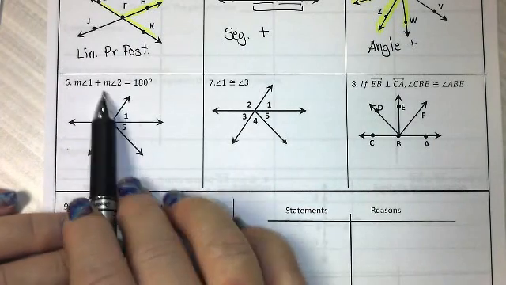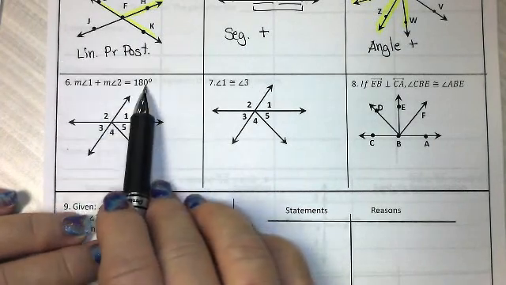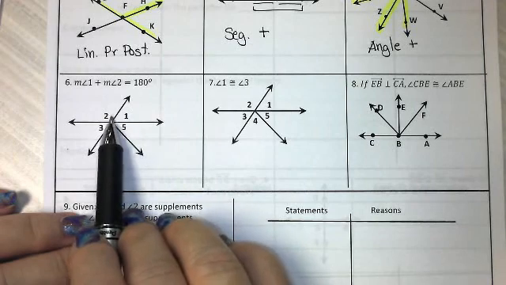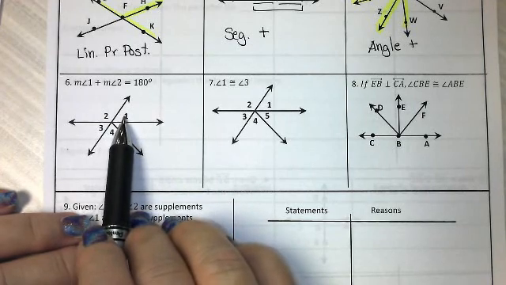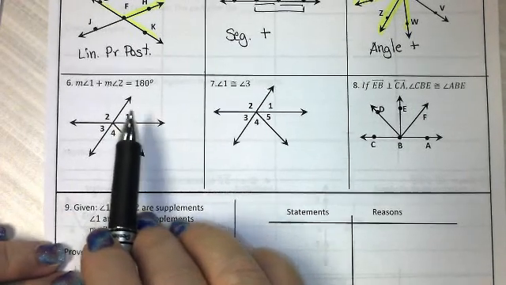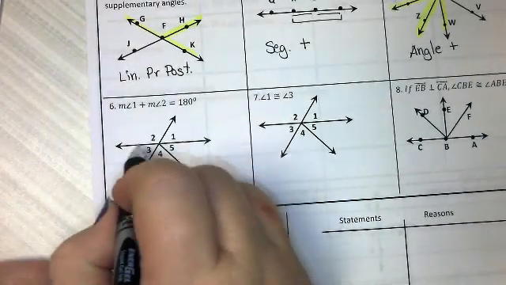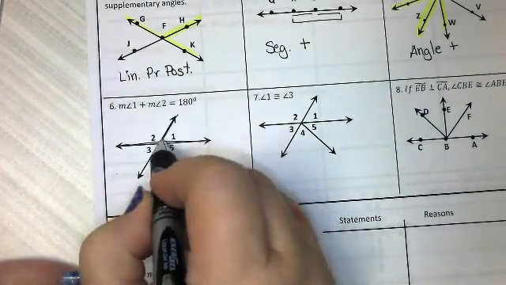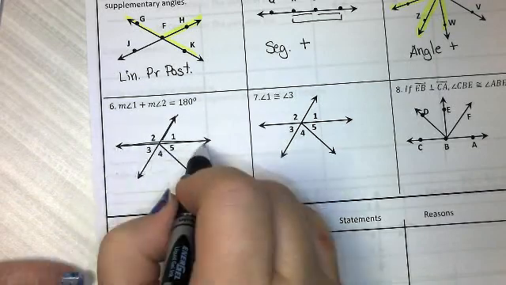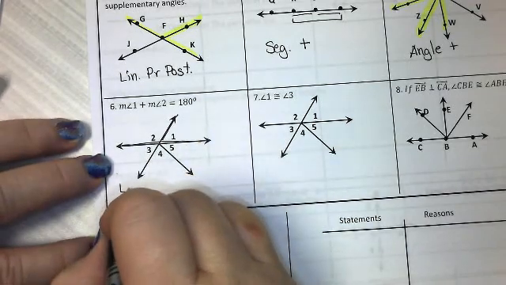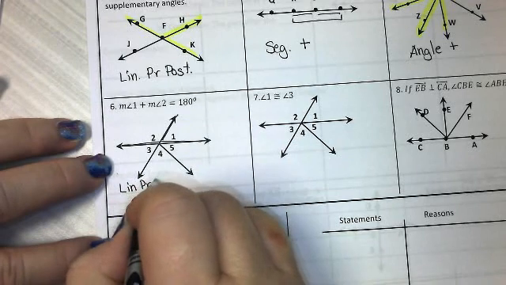All right, number 6 says the measure of angle 1 plus the measure of angle 2 equals 180. This is actually 2 rules wrapped into one. Angle 1 and angle 2 form a linear pair. They're adjacent angles that make a line. So I'm going to go with the linear pair postulate.